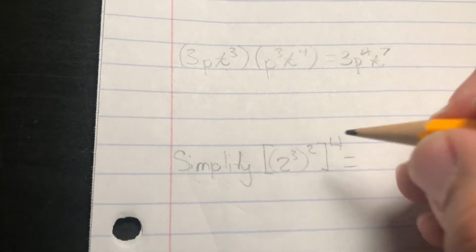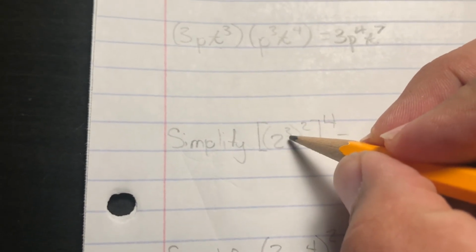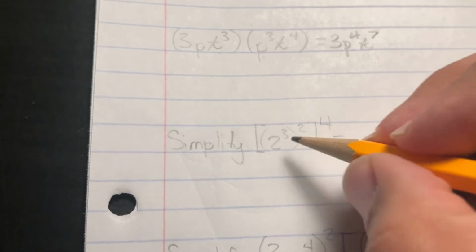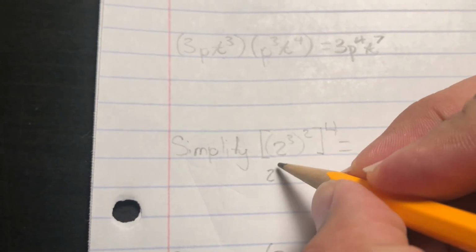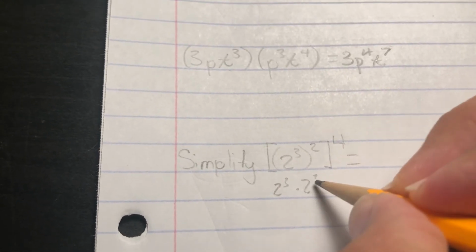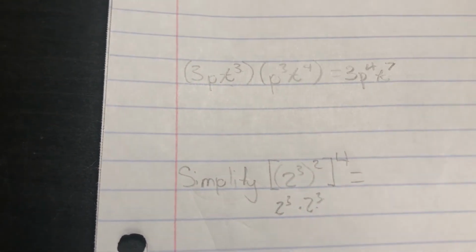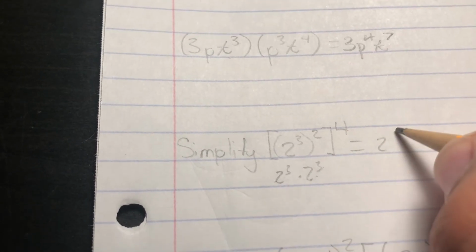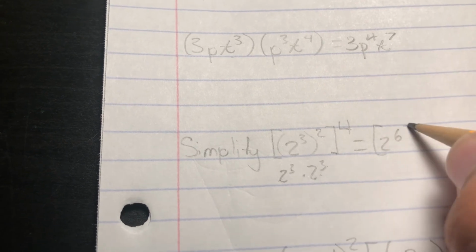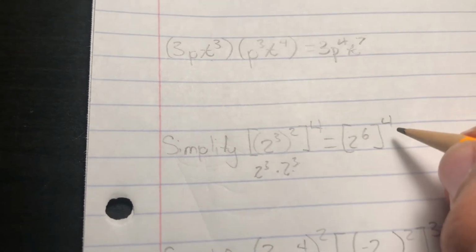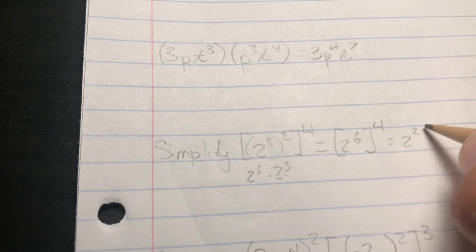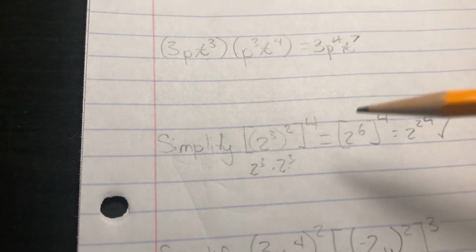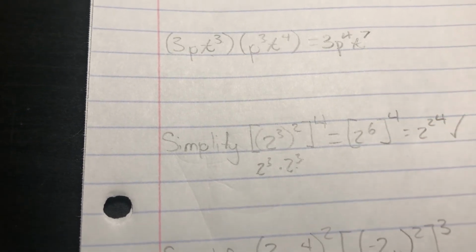All right, simplify this. Now, when an exponent has an exponent, okay, they multiply. So because this right here is going to be 2 to the third times 2 to the third. Again, they have the same base, so these two are just going to add. So that would produce 2 to the 6. So 2 to the 6 to the power of 4 is going to produce 2 to the 24. And that's it. So when an exponent has an exponent, the exponents just multiply.